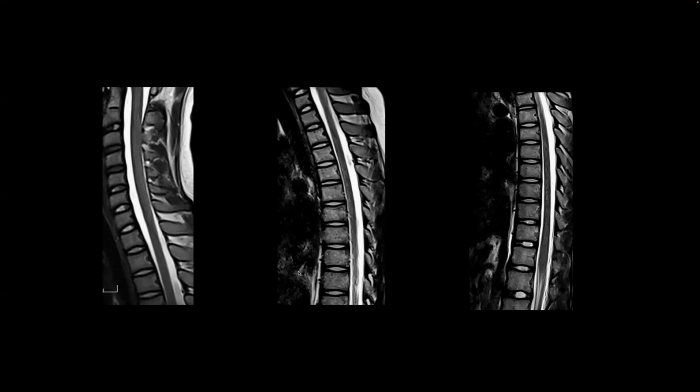The spine was screened. We don't have axial sequences. I think these are likely motion-related changes on the spinal cord on the sagittal sequences, though axials would have been helpful. So the predominant changes are in the brainstem structures and in the pons.